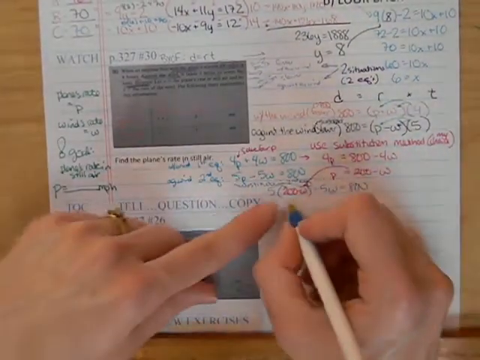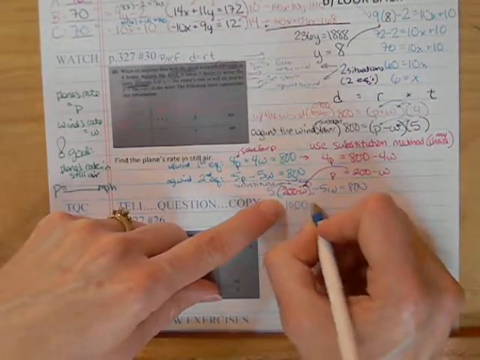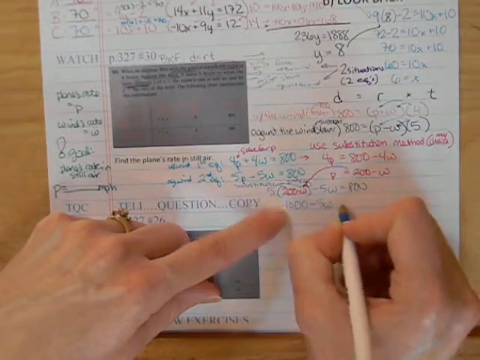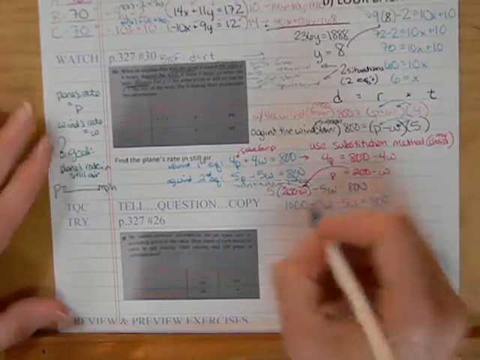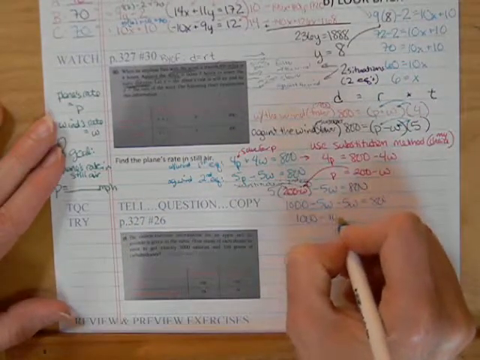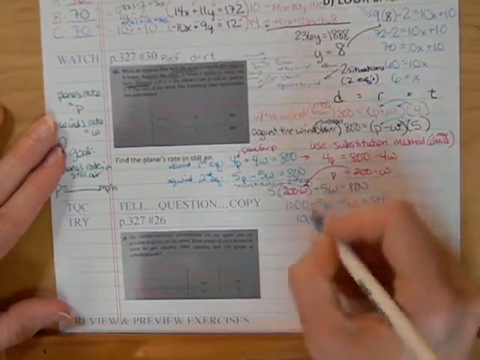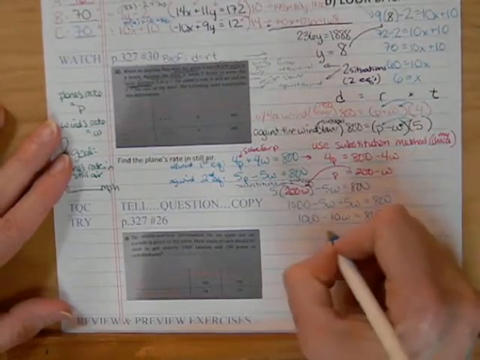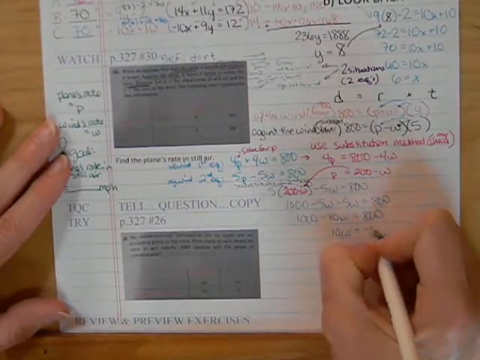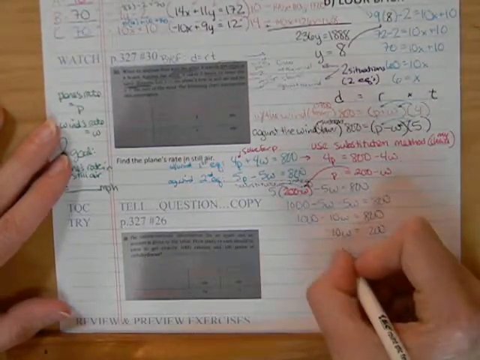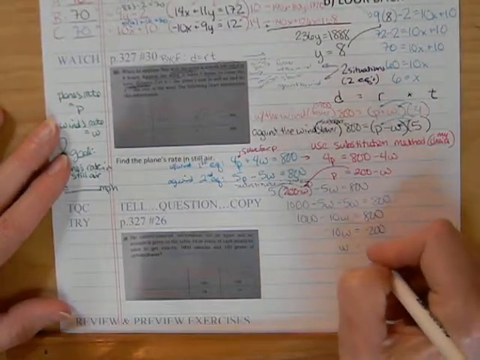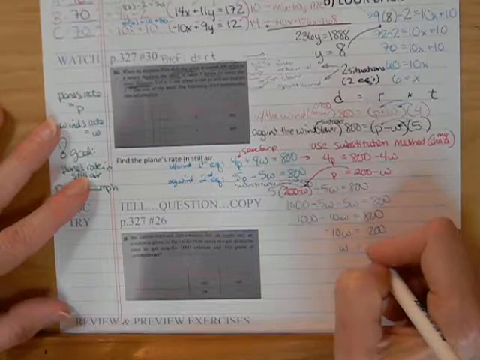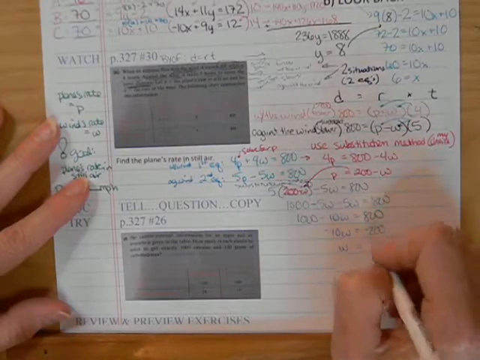From there, distribute. I get 5 times 200 is 1,000, minus 5 times W, minus the other 5 times W, equals 800. That's 1,000 minus 10W equals 800. Subtract the 1,000 from both sides, you get negative 10W equals negative 200. Divide both sides by negative 10. I'm encroaching on the next problem, sorry. Divide by negative 10, you get W is 20.